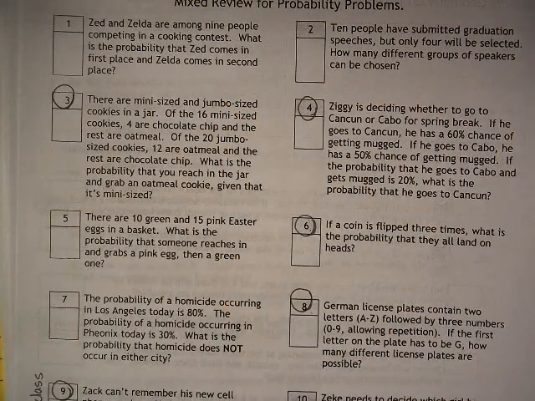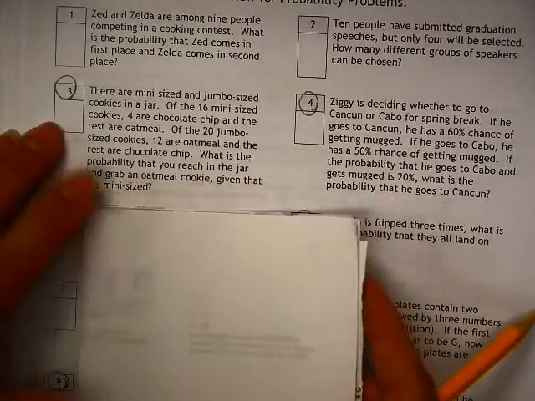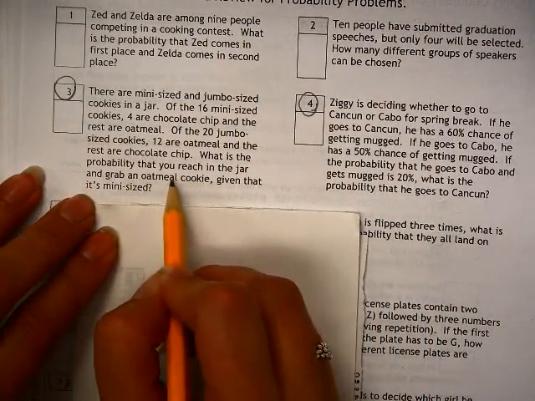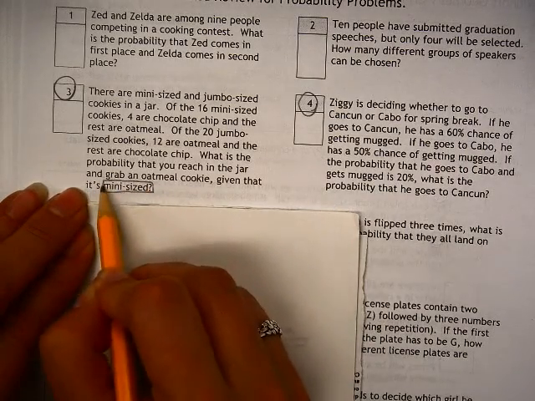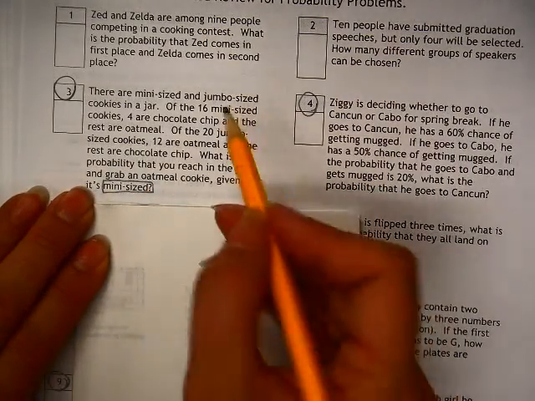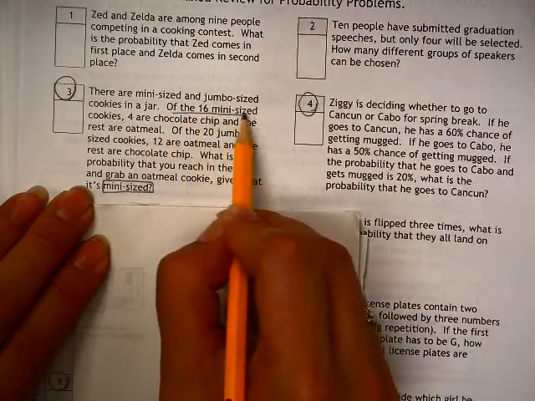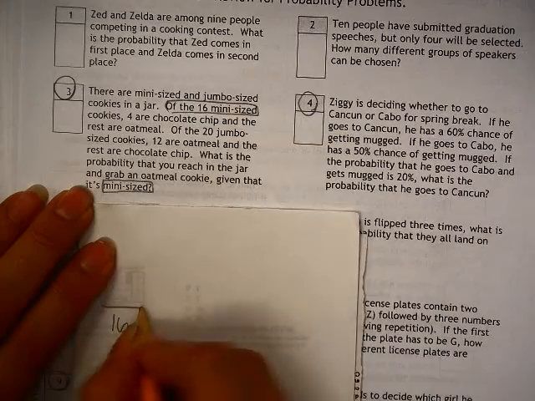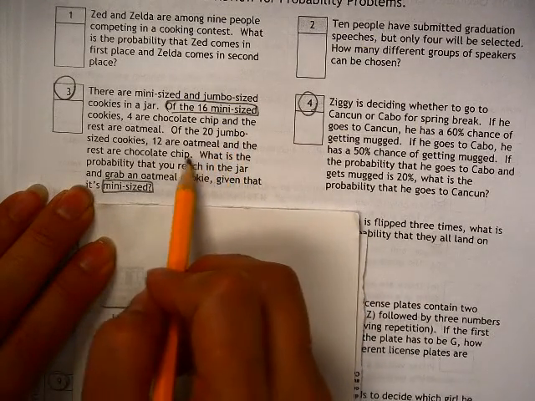On this first one, there are mini size and jumbo size cookies in a jar. What is the probability that you reach in a jar and grab an oatmeal cookie, given that it's mini sized? In other words, we reached in and we knew it was mini. So really what we need to do is, it says of the 16 mini size. So it looks like there's only 16 mini. I'm going to keep reading, but yep, that's what it is.